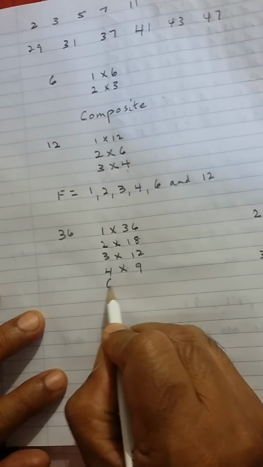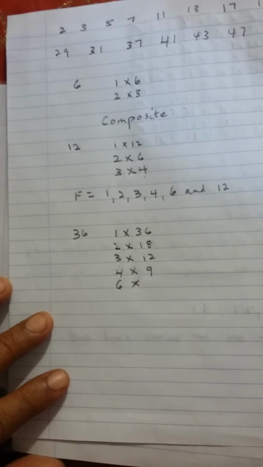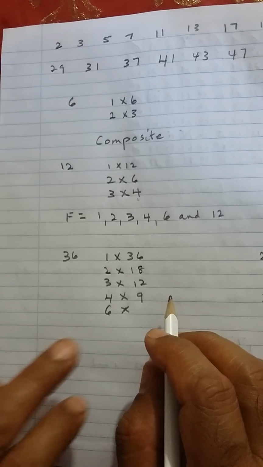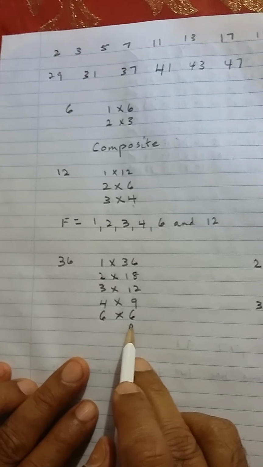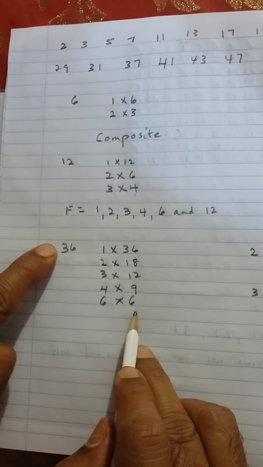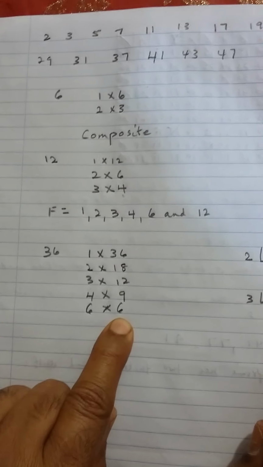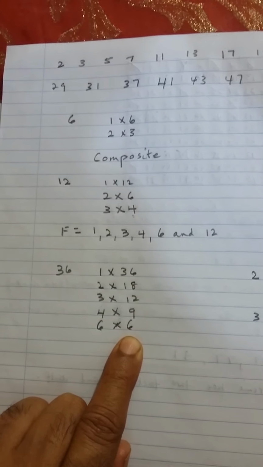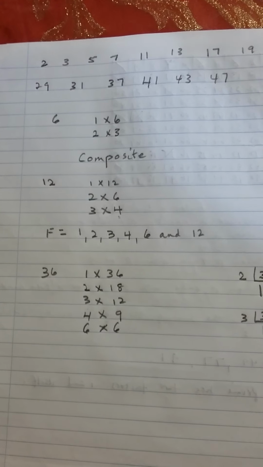And for those of you who know your tables, very important to learn your tables. And parents, I want you to make sure that your children learn their tables because you cannot do mathematics without knowing your tables. We have 6 times 6. So 6 would give you 36. And I know that I have to stop because I have a number that I already have. I have 6 on both sides there. Okay, so remember that is the clue for knowing when to stop.